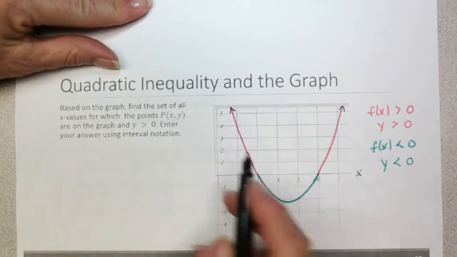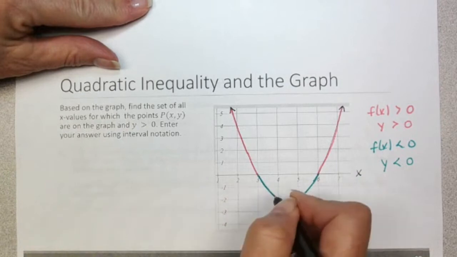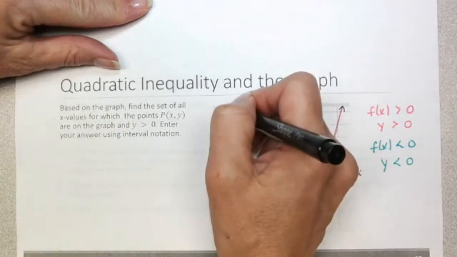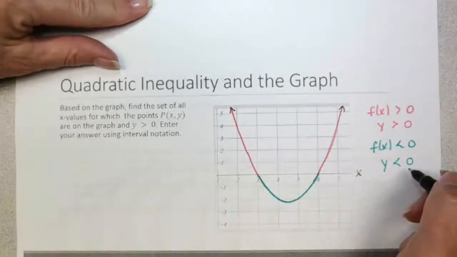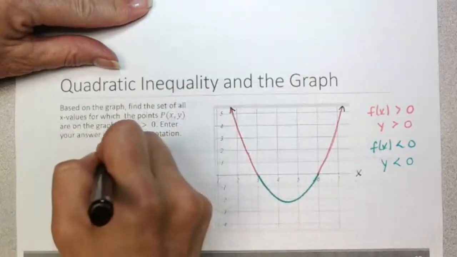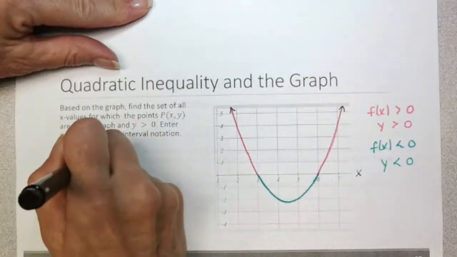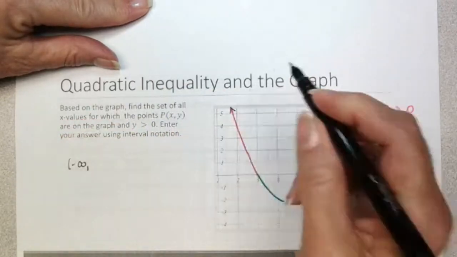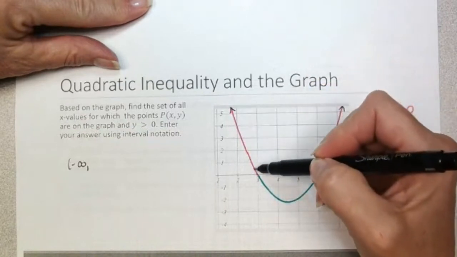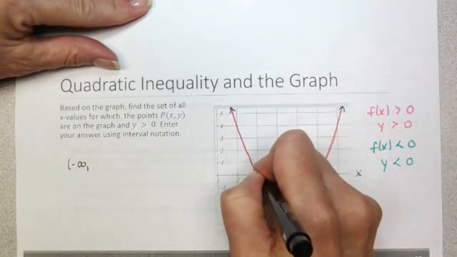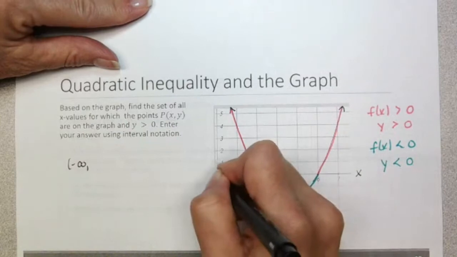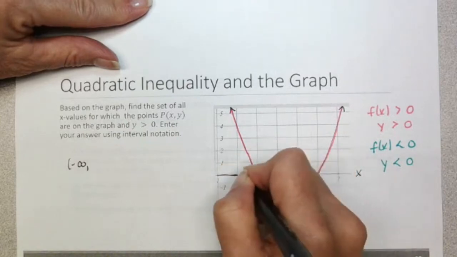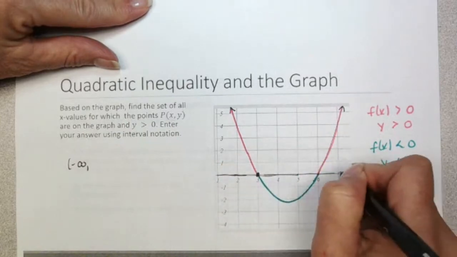So all the x values of those coordinates in interval notation, let's see, x's are left to right. The smallest x value is going to be negative infinity. All right, and y is positive all the way up until this point right here, where y crosses over the x-axis and becomes negative.